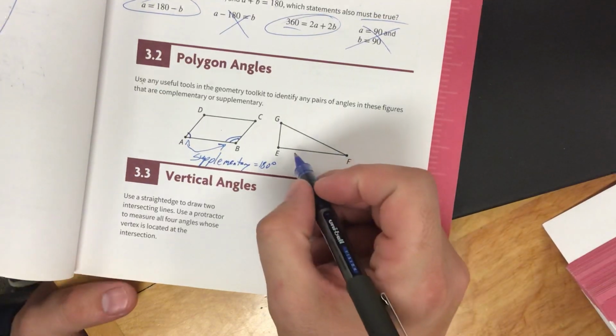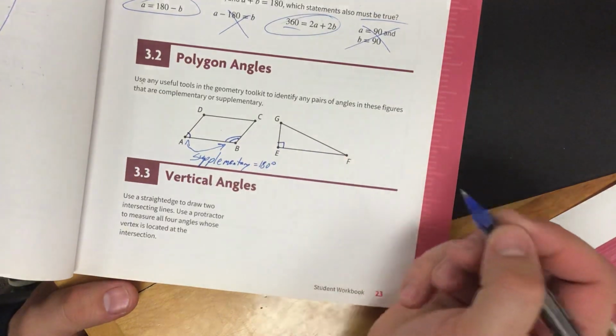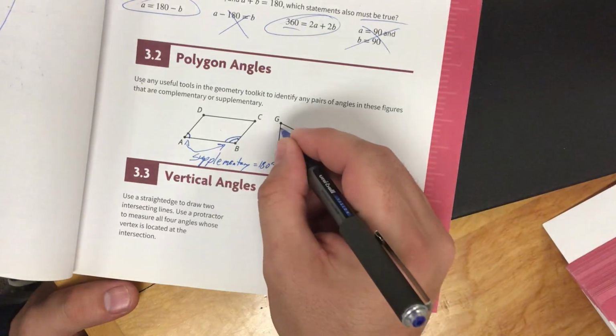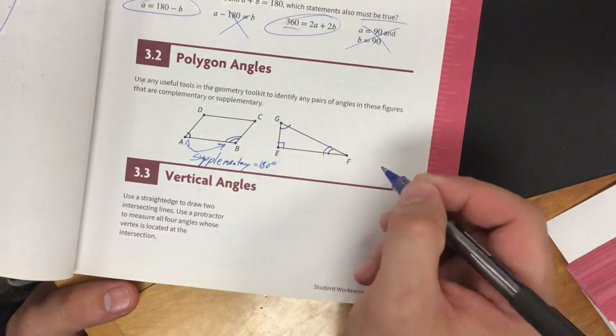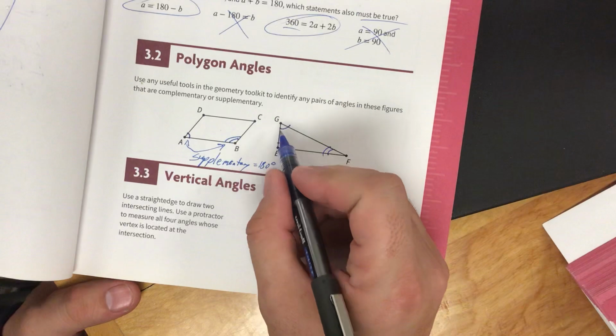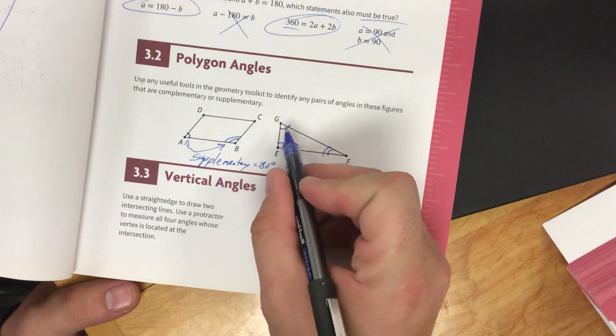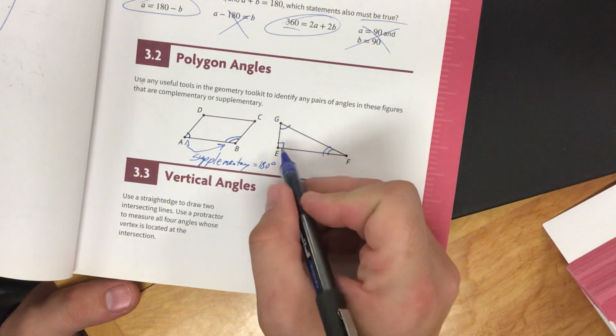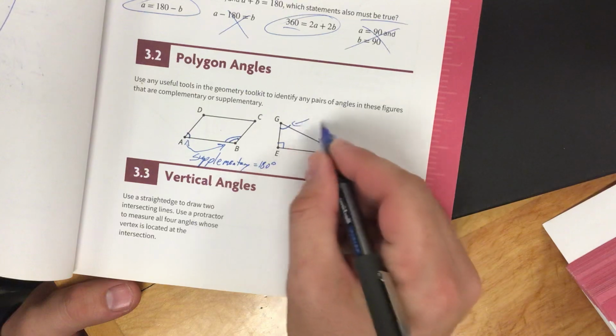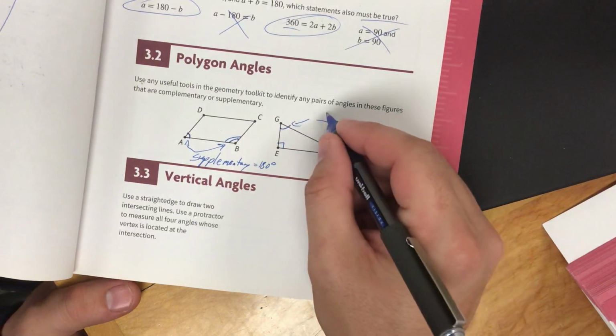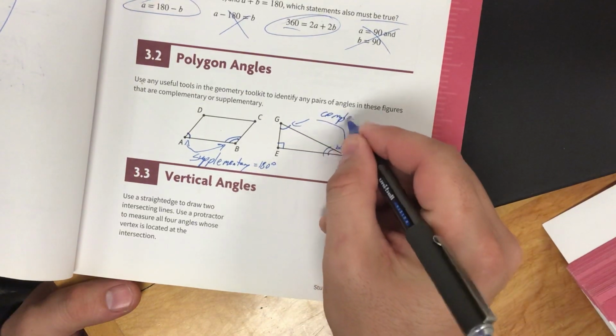And how about this side? Remember, this is 90. So what must be true about those 2? Remember, triangles have to equal 180. So these 3 have to equal 180. If this is already 90, that means these 2 have to add up to 90. So that makes those 2 complementary.